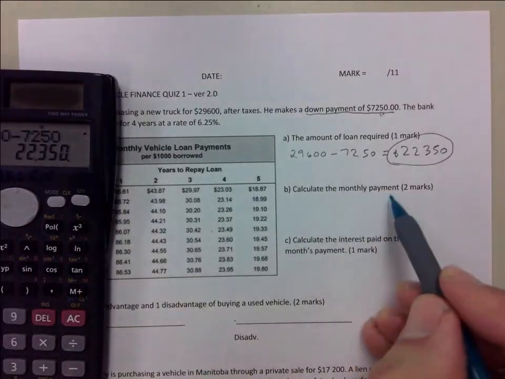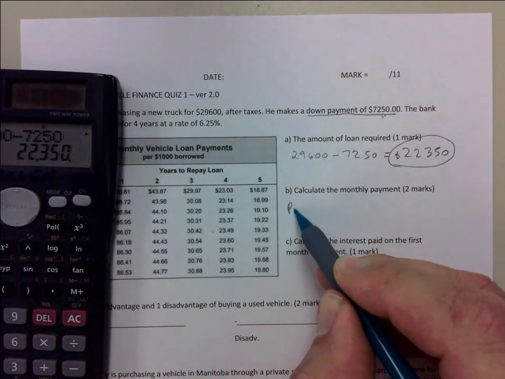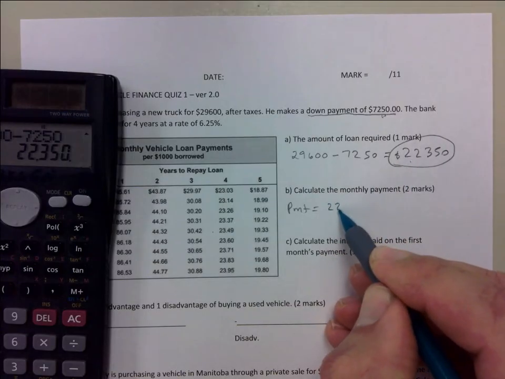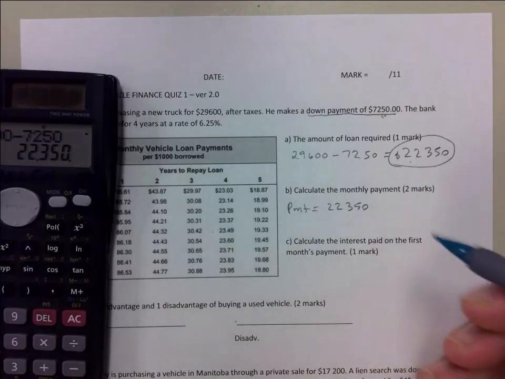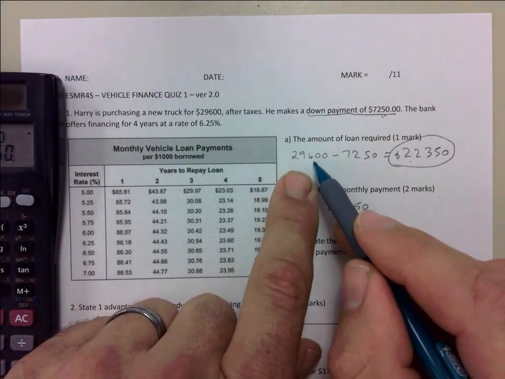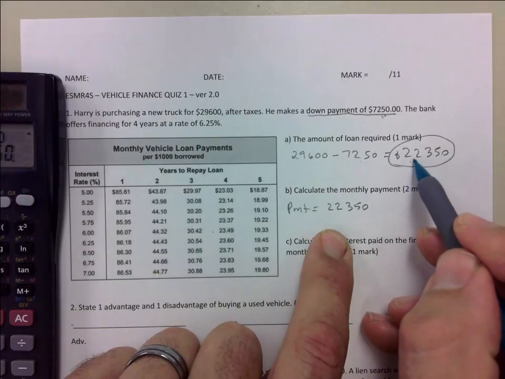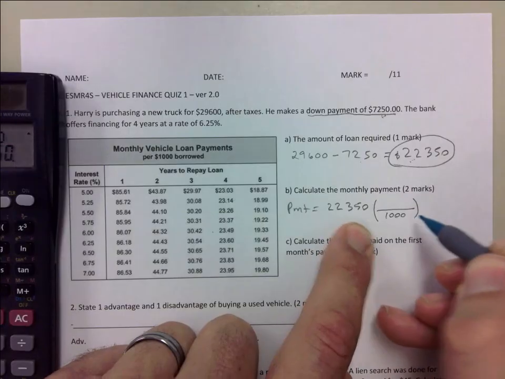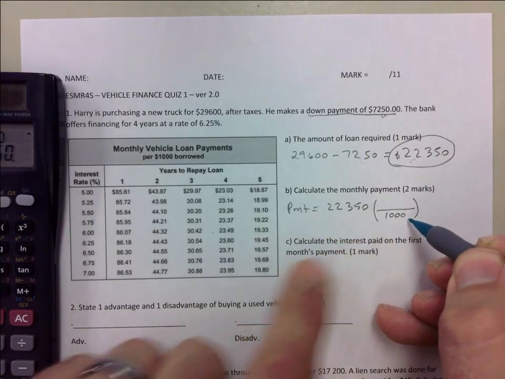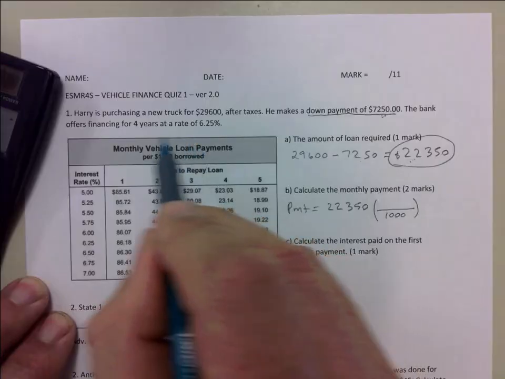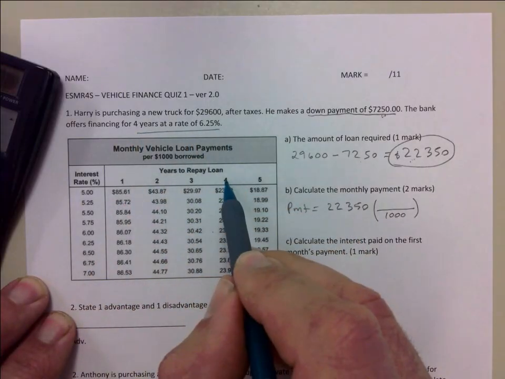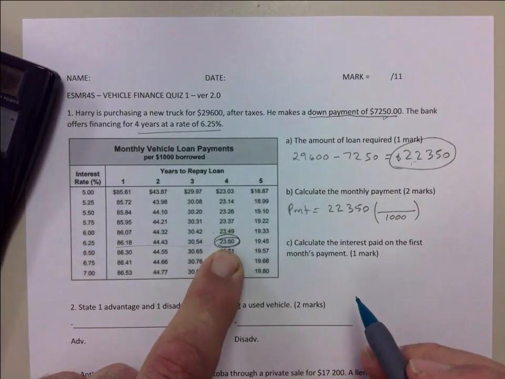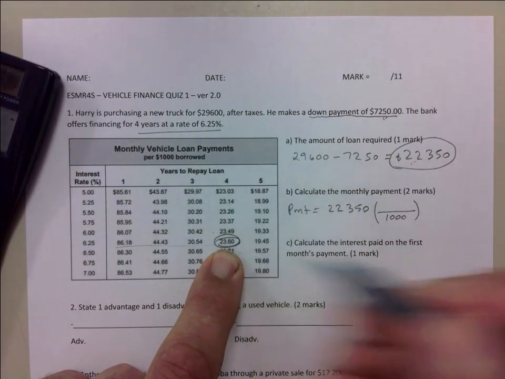Now it's the monthly payment part. So for the payment, you take the loan, okay? You go 22,350. You no longer use the 29,600. That's gone. You're now dealing with that. And this part, most of you got this part, right? It's over 1,000. We gotta go get it from our table. So 4 years at 6.25. This one right there, 2360 per $1,000 of loan is what we're paying.